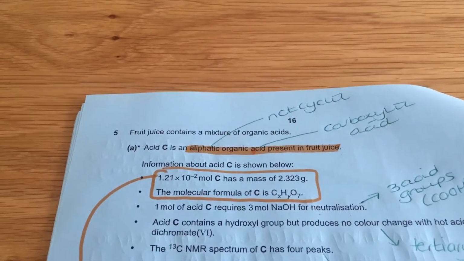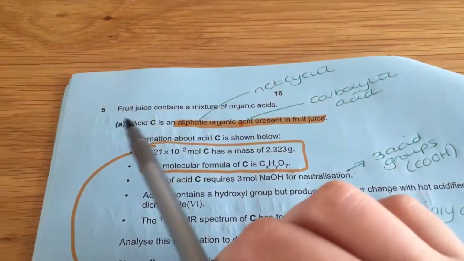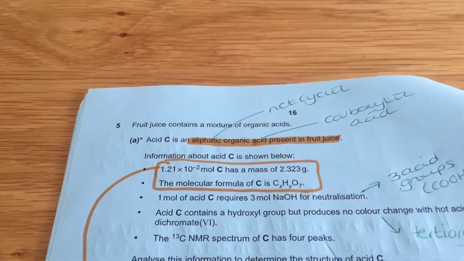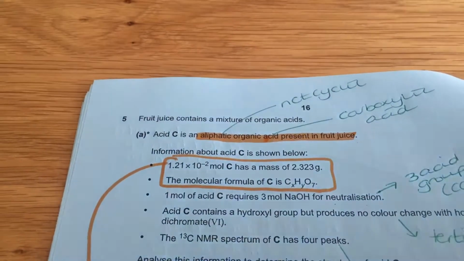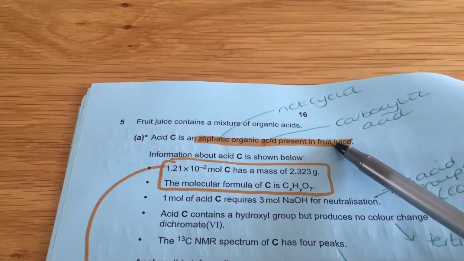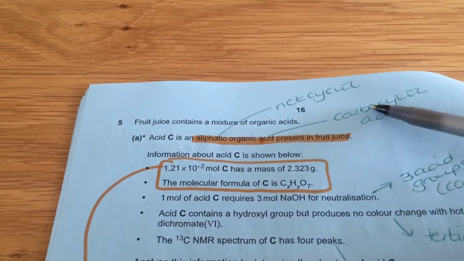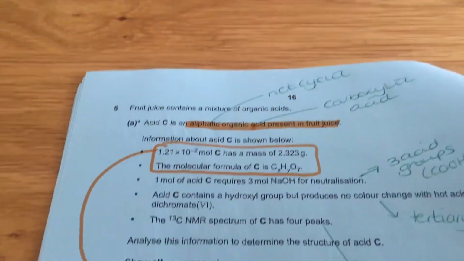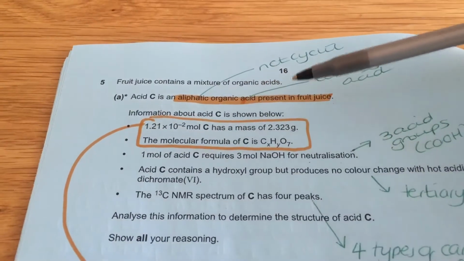Question 5 is the final question on this paper. So fruit juice contains a mixture of organic acids, organic carbon-containing acids, proton donors. Acid C is an aliphatic organic acid present in fruit juice. If it's present in fruit juice, we're going to have carboxylic acid groups. If it's aliphatic, we know that it's not cyclic. Information about acid C is indicated here.